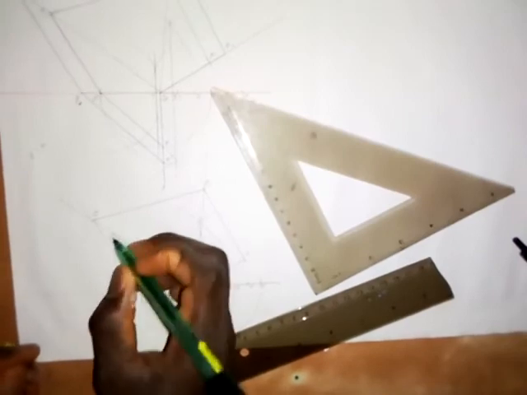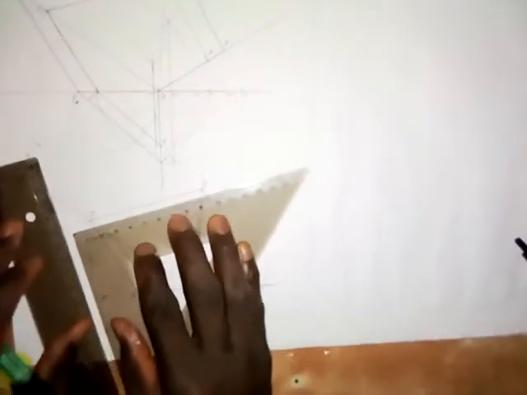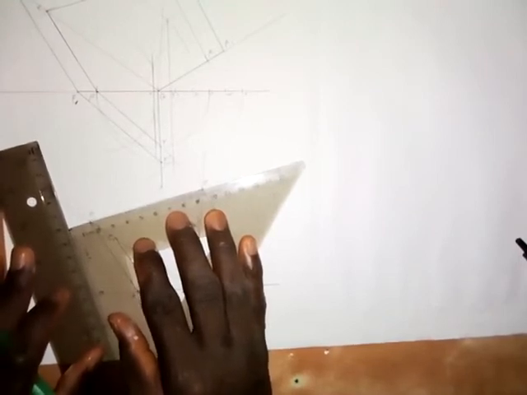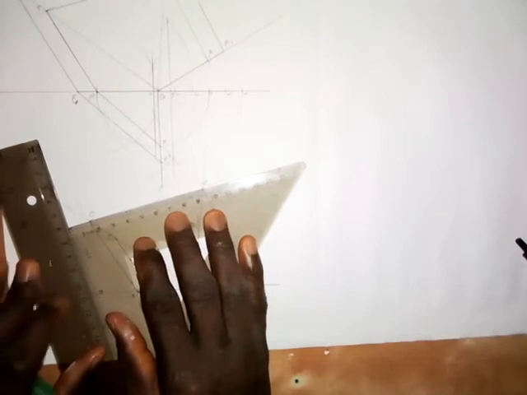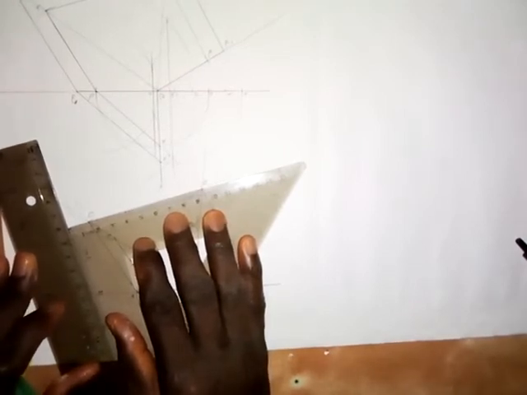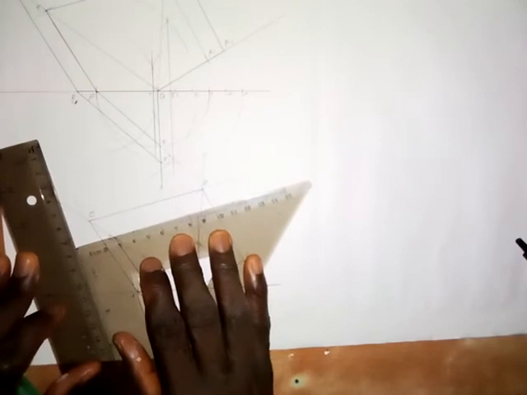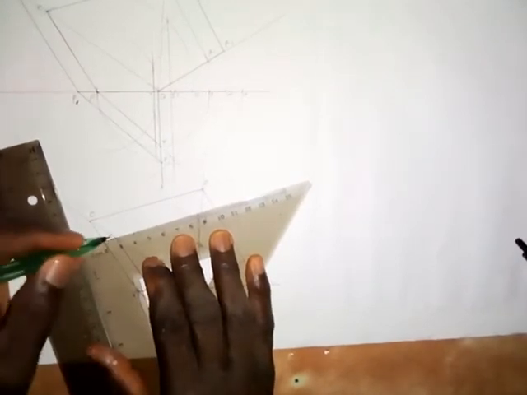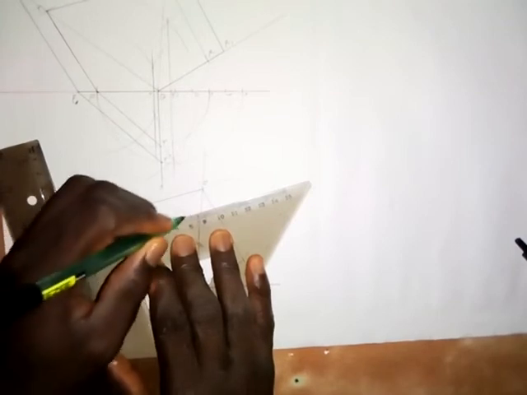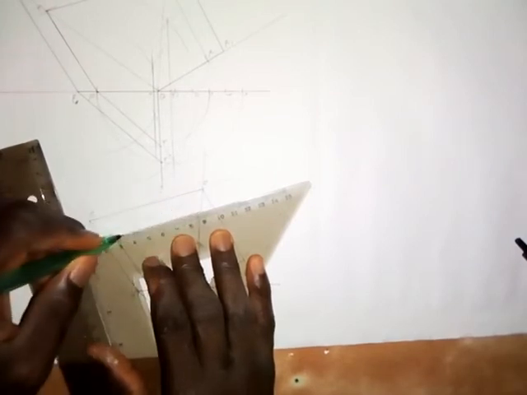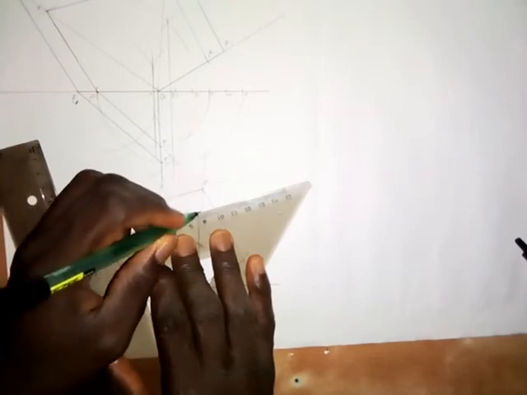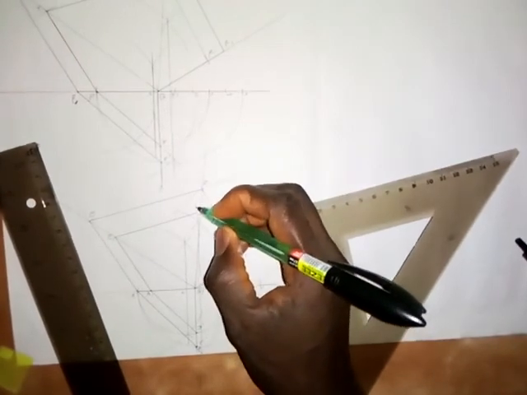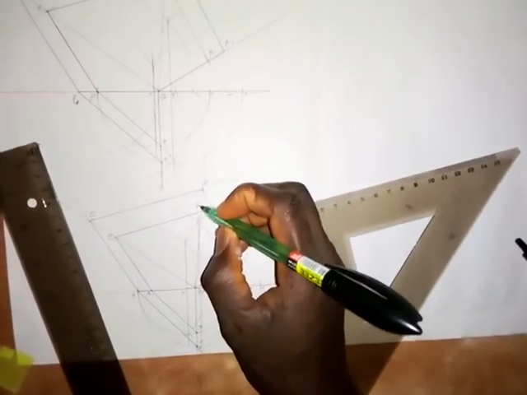Then you take your set square and set it along ED or DE. So you set it like this and support it with your ruler, and you shift the set square inward. So draw a line from E1, meeting the line that connects B and D together, meeting at this point. So this is point D1.